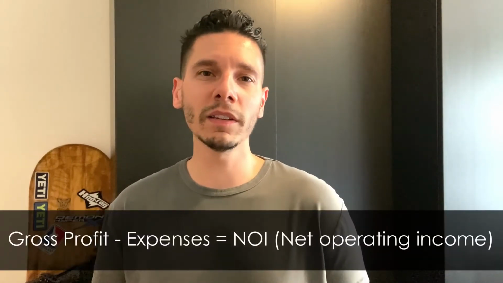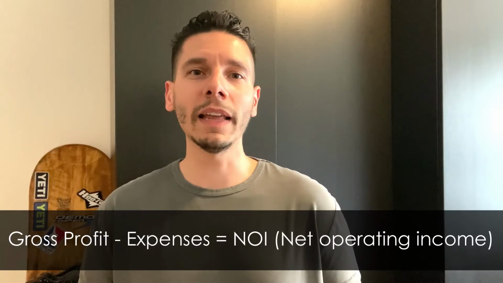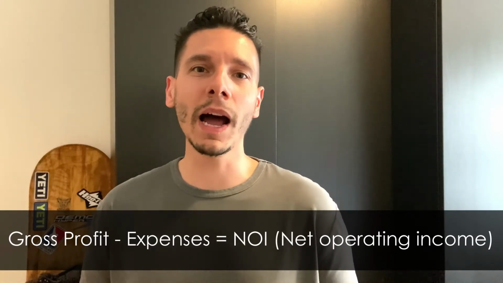When you crunch the numbers, you take your gross income. Let's say you have 2 tenants and each is paying $1,000. So you have 2,000 gross coming in. That means you take that number, you subtract from it all your monthly expenses of everything I just mentioned, and then you have an NOI, net operating income.